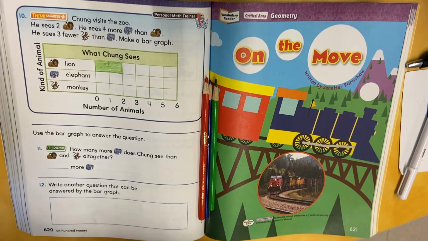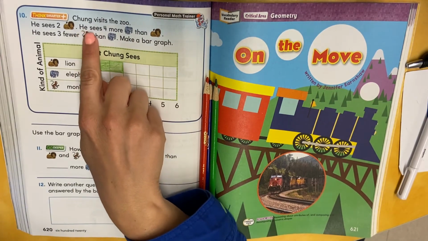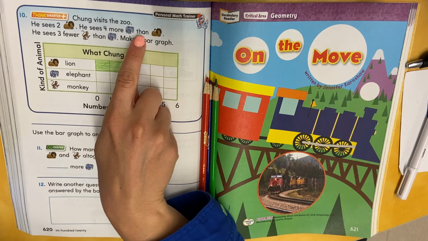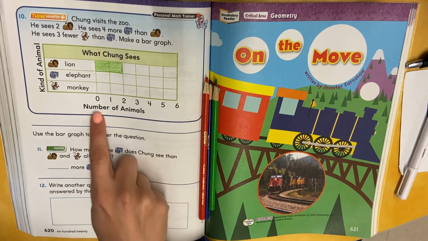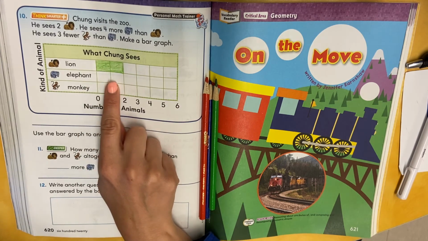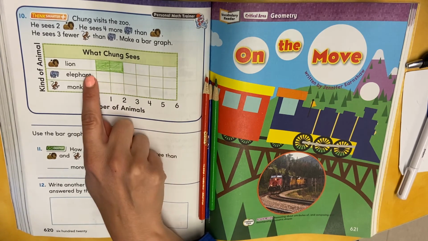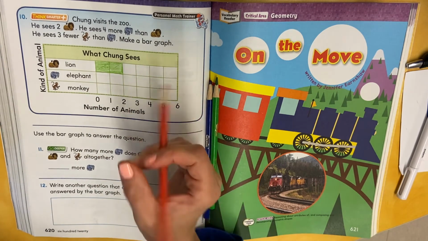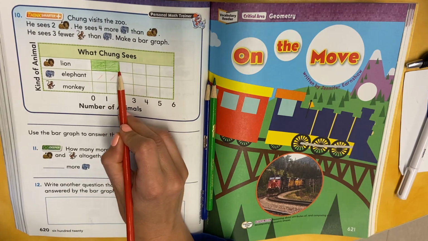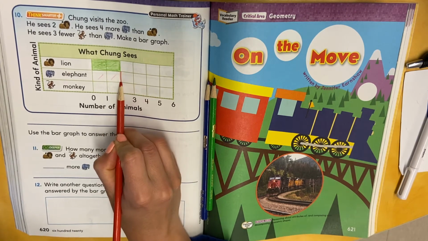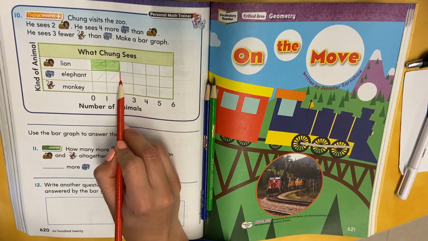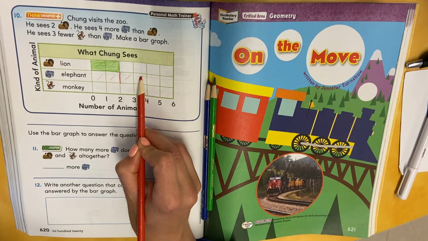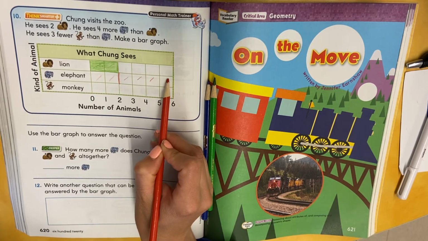Okay, next it says, he sees 4 more elephants than lions. So here's the elephant. Well, if this is where the lion stops, right here, but he sees 4 more, so we have to count on 4 more. 1, 2, 3, 4.